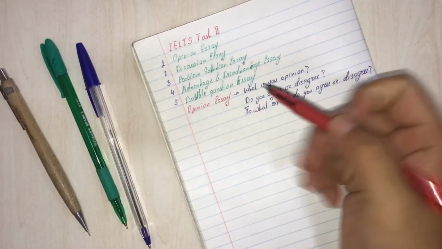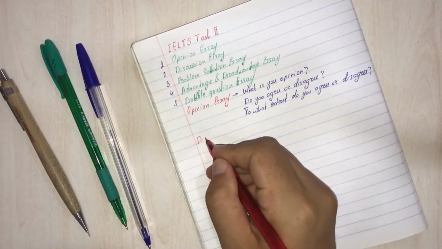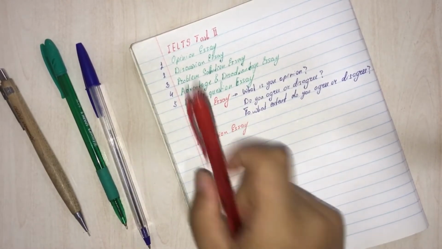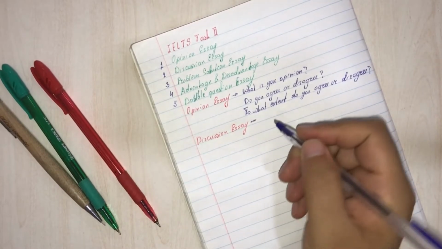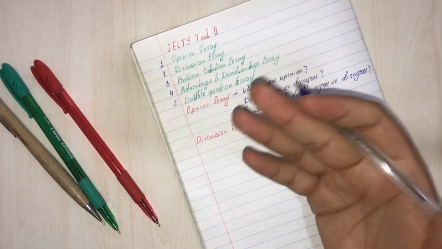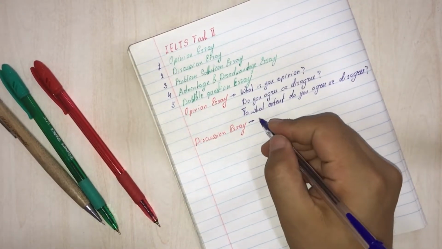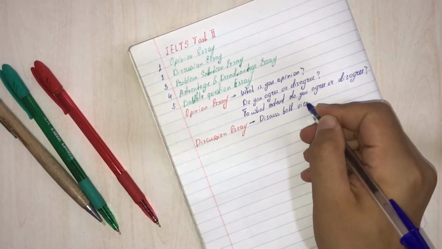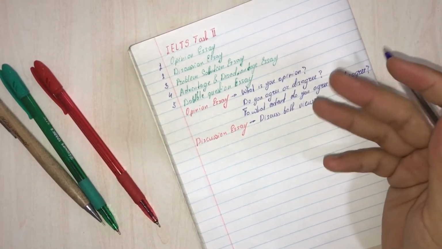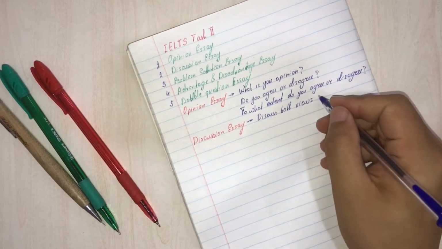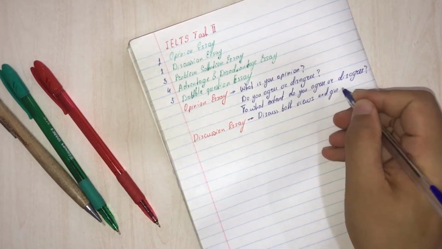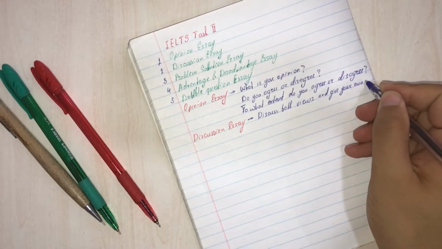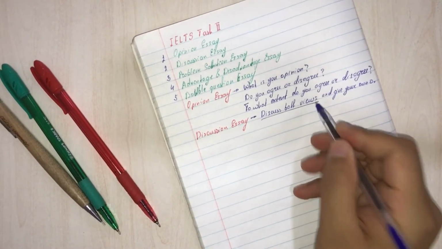most of the time the question is something like this. I'm going to write discussion essay, and most of the time the question is usually: discuss both views and give your own opinion. Or discuss both ideas, or discuss these ideas, something like that. Discuss both and give your own opinion. Most of the time, but this is the main part.